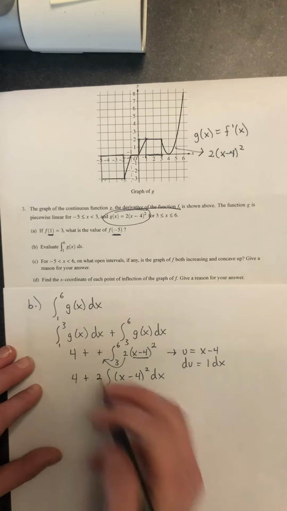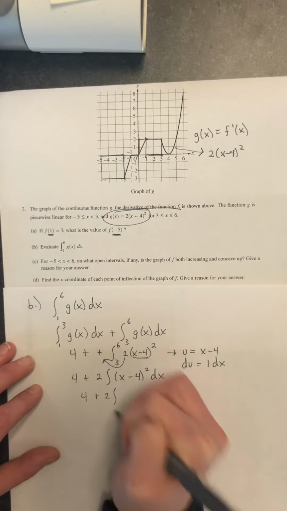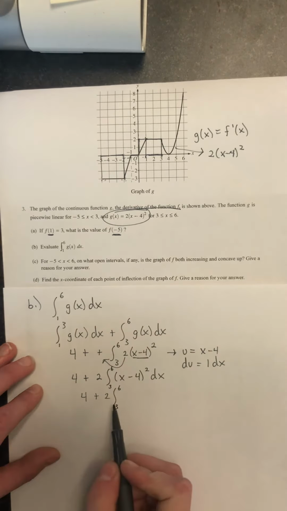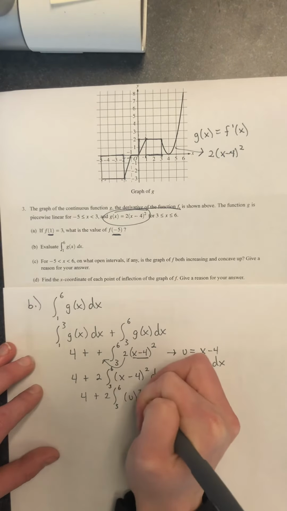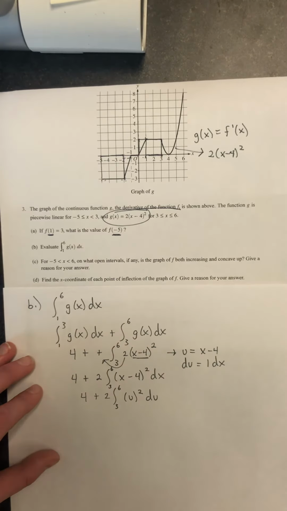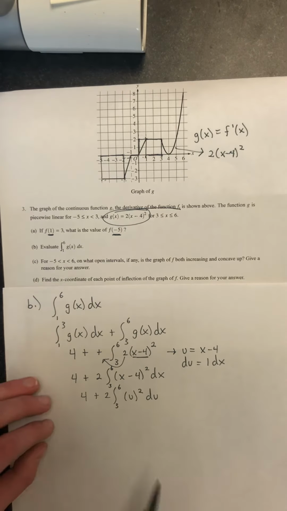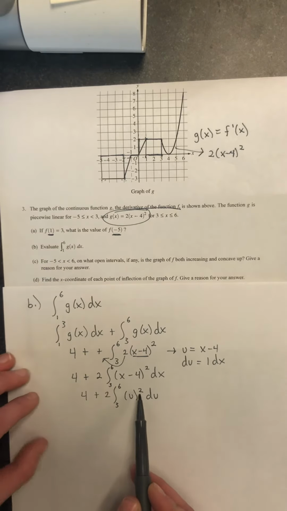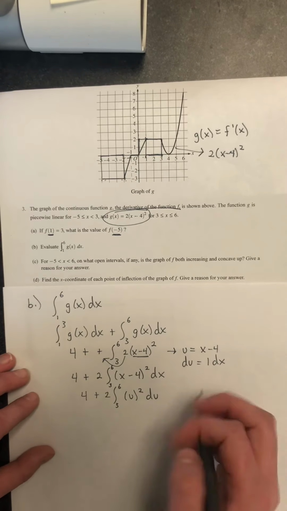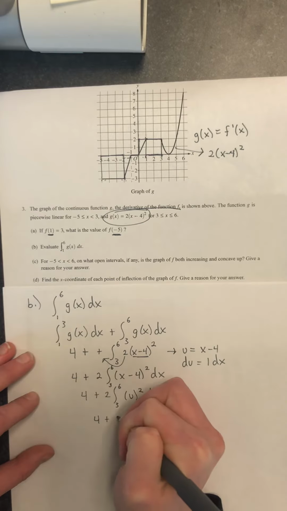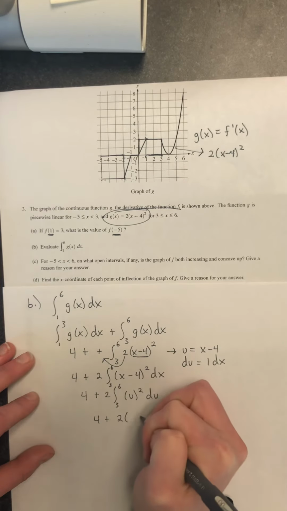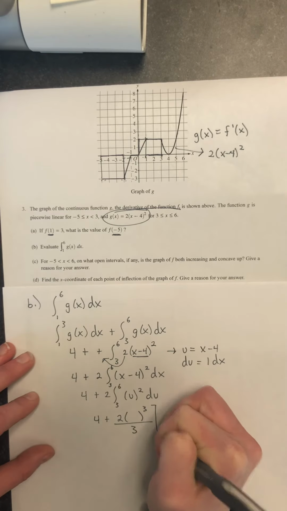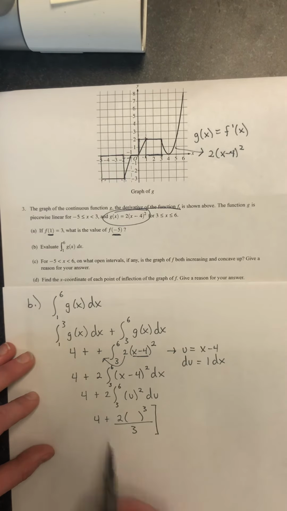I'm going to replace what I know. So this is 4 plus 2 times the integral from 3 to 6 of u squared du. Hopefully this is just u squared, which means its antiderivative is u raised to the 3 divided by 3. So this will be 4 plus 2 times u cubed divided by 3, evaluated from 3 to 6, since this is a definite integral.